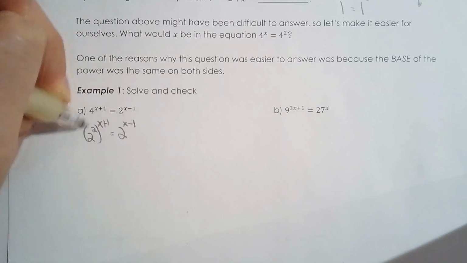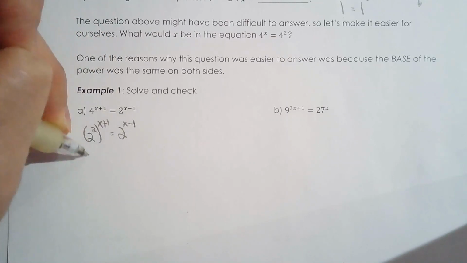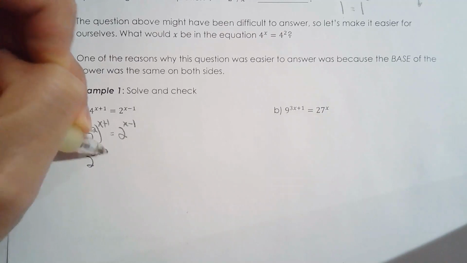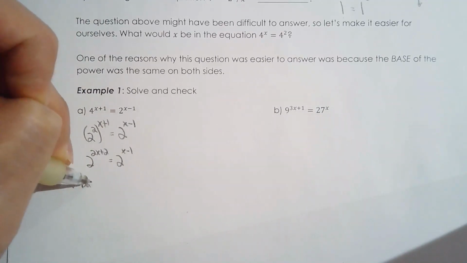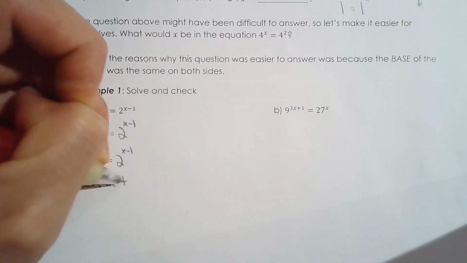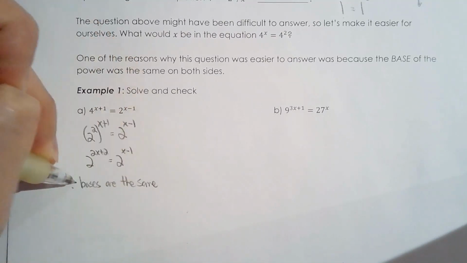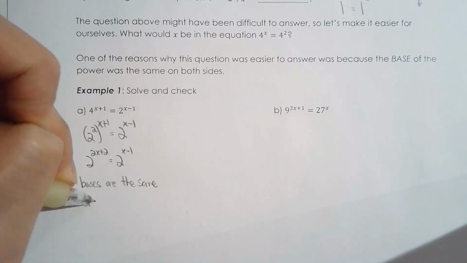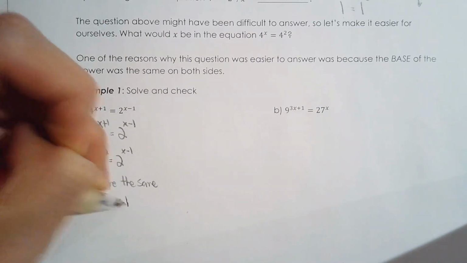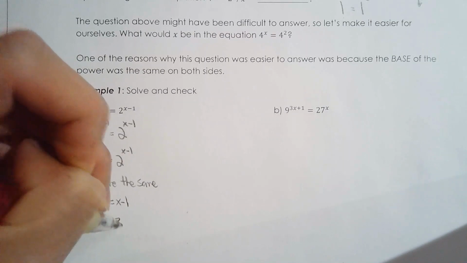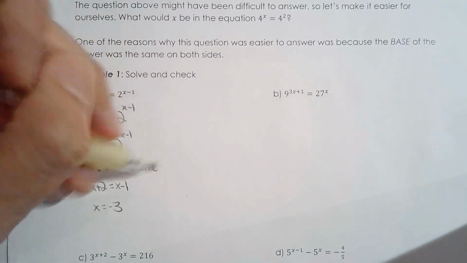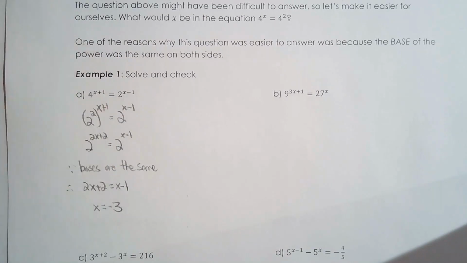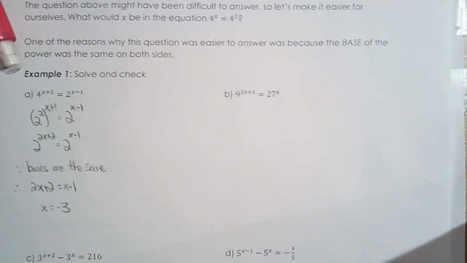Okay, grade 9, power of power. When I have a power of power, I'm going to multiply the exponents. Since the bases are the same, I'm going to set the exponents equal to each other. So that's going to be x is equal to -3. I did say solve and check, but you're going to check on your own time. I assure you, -3 is correct. But it's always a good idea to check your answers, especially when you're solving an equation.